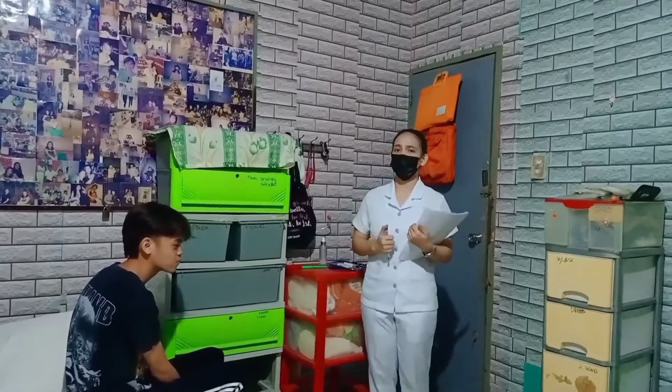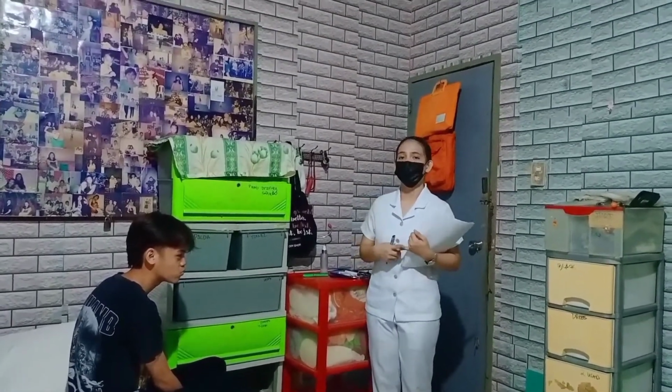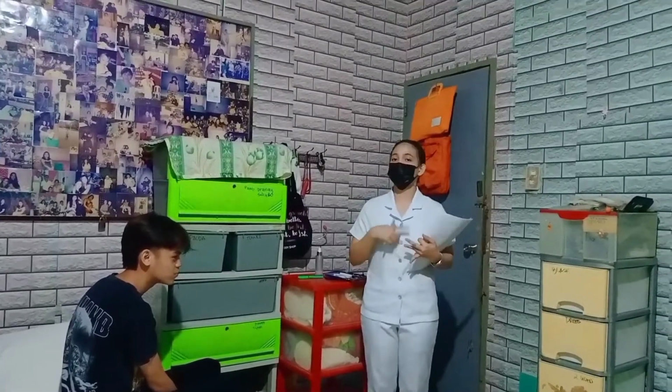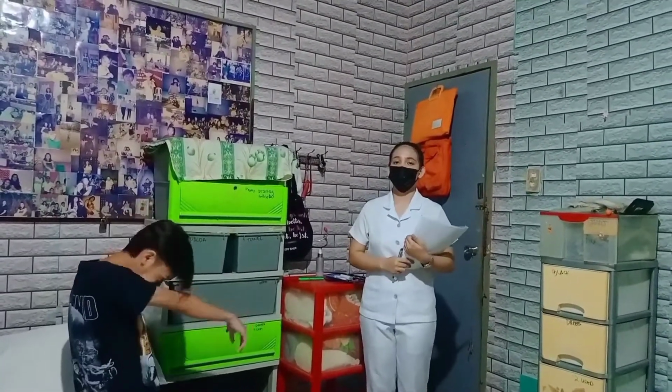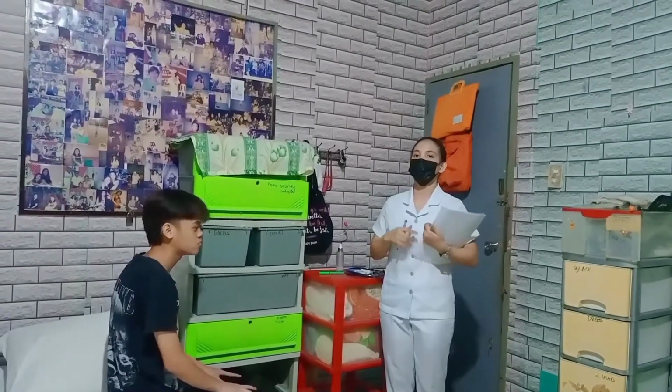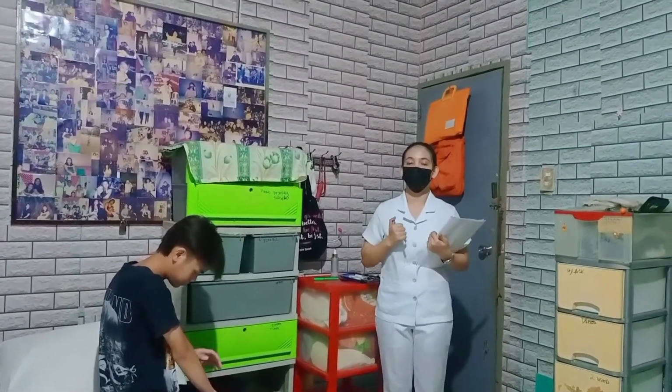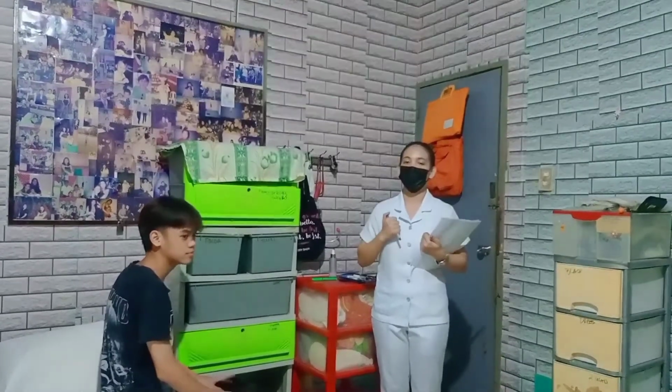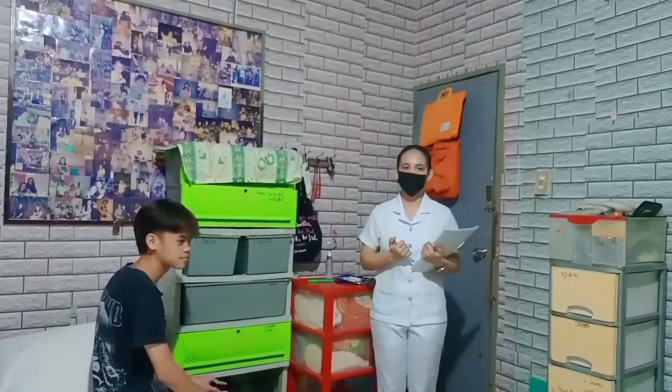So the rationale of that, it is very important to ensure your client's comfort, privacy, and confidentiality. Please remember that the comfort and confidentiality of your client is the most important thing in a hospital setting.